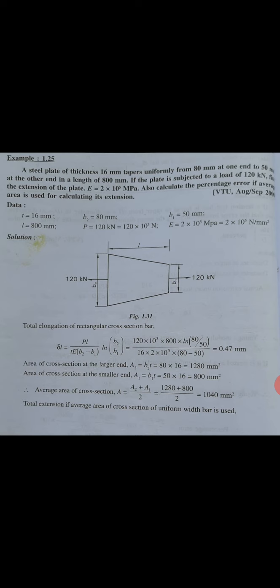So for total extension, it's a rectangular plate, so you can use the formula delta L equals P into L upon T E, A minus B, ln of A by B. Substituting, P is 200 times 10 to the 3, L is 800, upon T is 16 thickness, E is 2 times 10 to the 5 given, bigger side is 80 minus smaller side is 50, ln of 80 by 50. So you get the elongation as 0.747 mm.